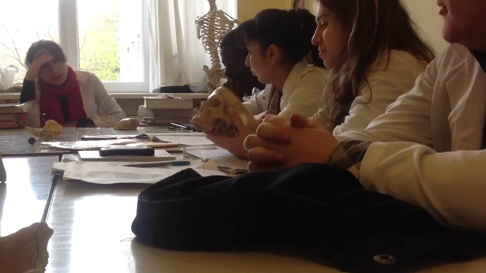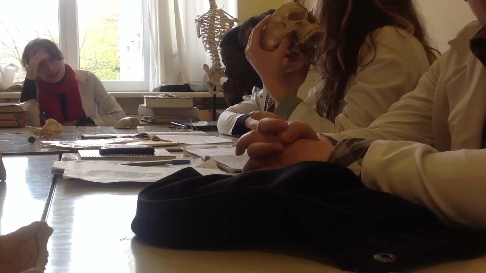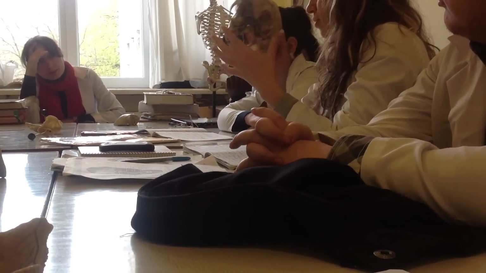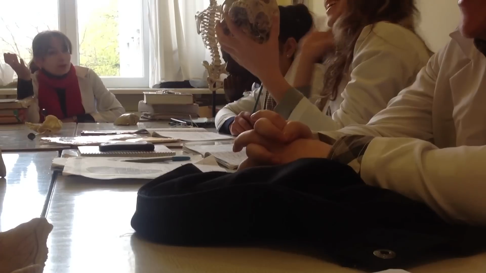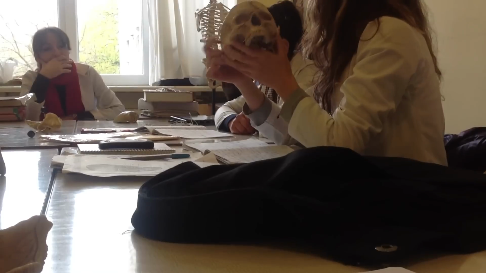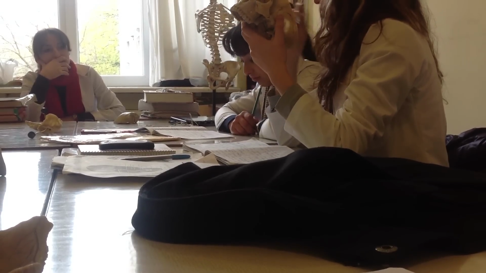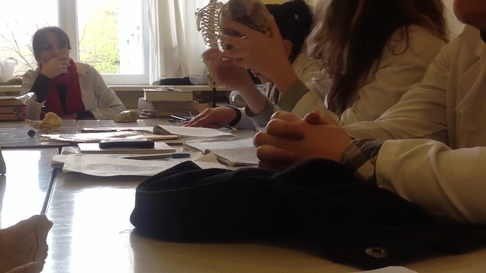How does the canal for the facial nerve start? Facial nerve starts at the internal acoustic meatus.